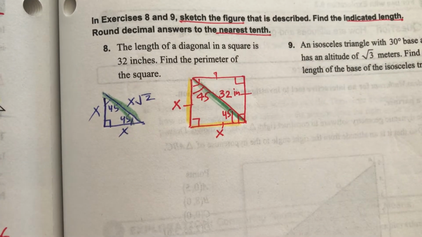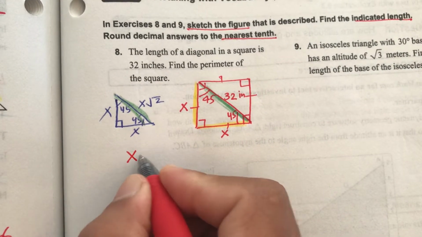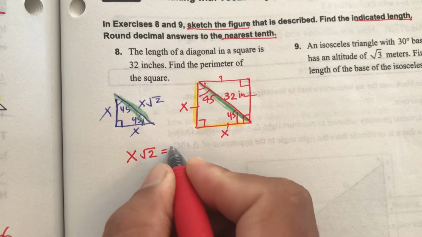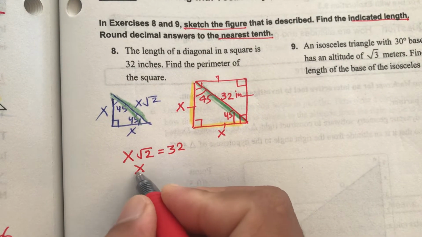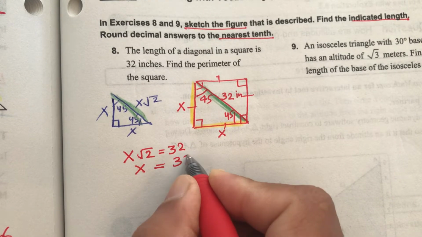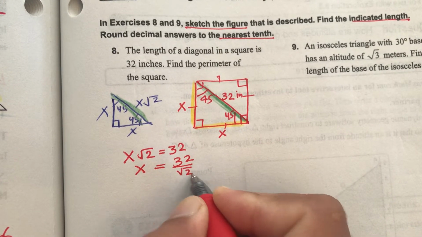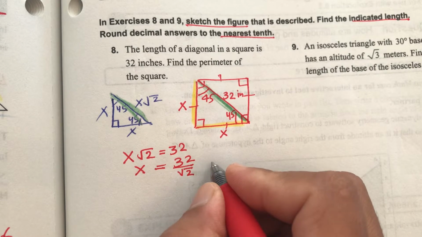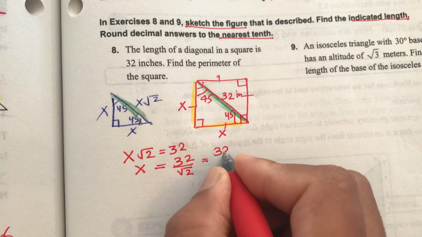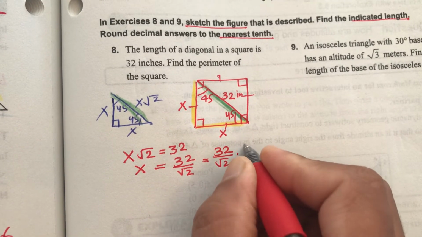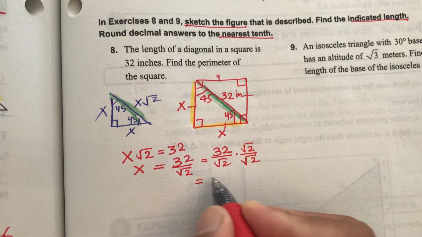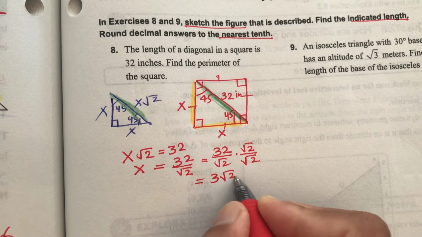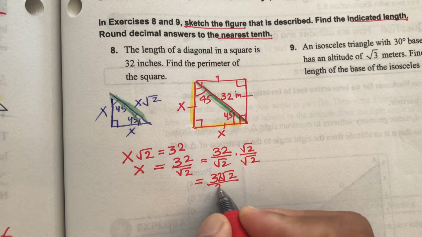I just equated. X root 2 is what? 32. And I just need x, so I divide both sides by root 2. I get 32 over root 2. And as I say, we always rationalize it. So we're going to rationalize 32 over root 2 times root 2 over root 2. And that's what? 32 root 2 over 2.